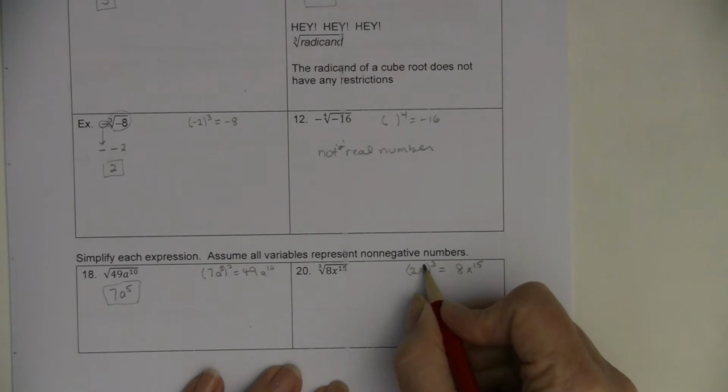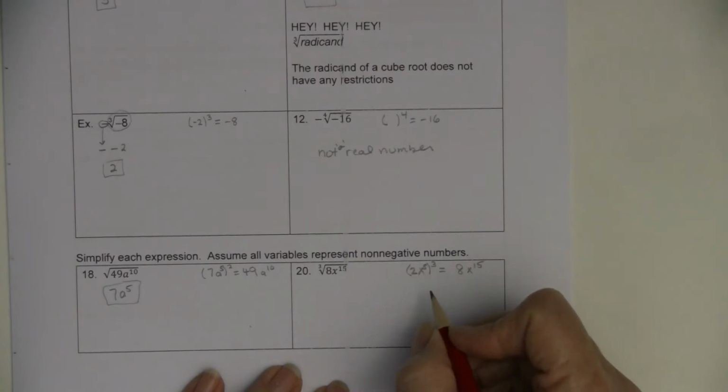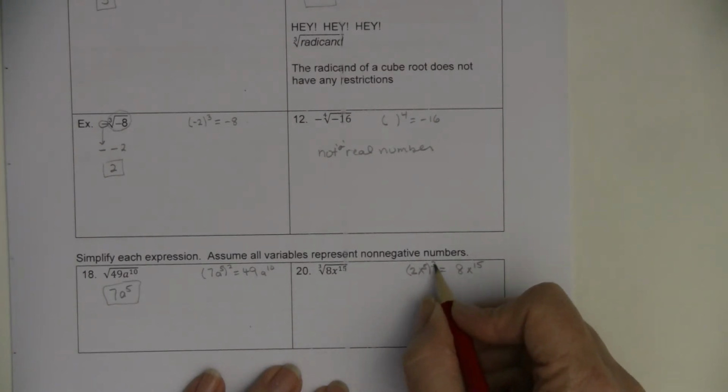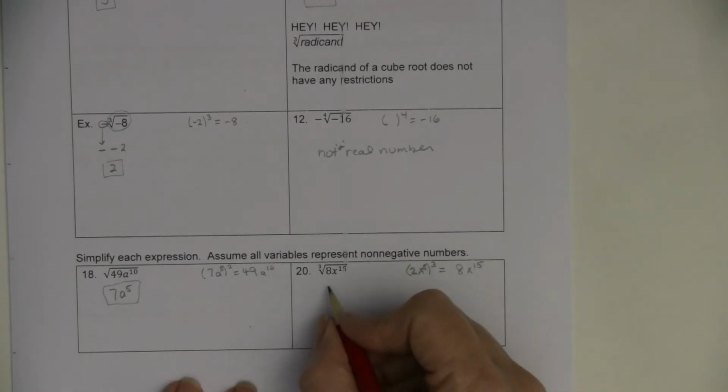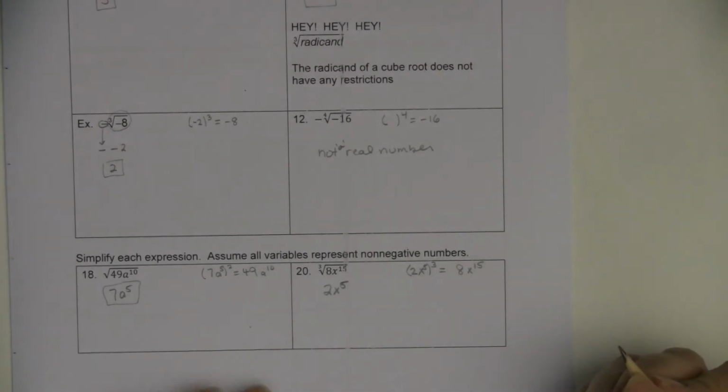X to the 5th, right? So those rules that we had back in chapter 4, that you would multiply those exponents, is kind of what you're using there. And so the answer to the cube root of 8x to the 15th is 2x to the 5th. And so there we have that.